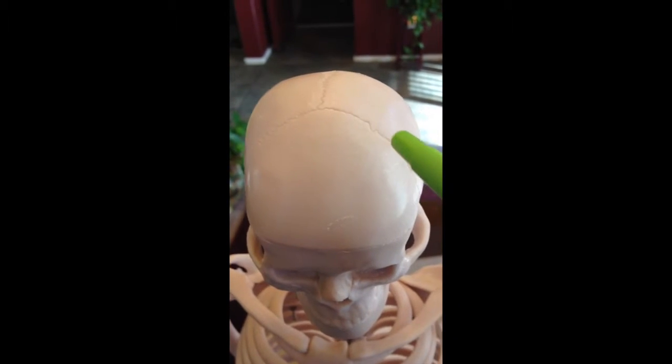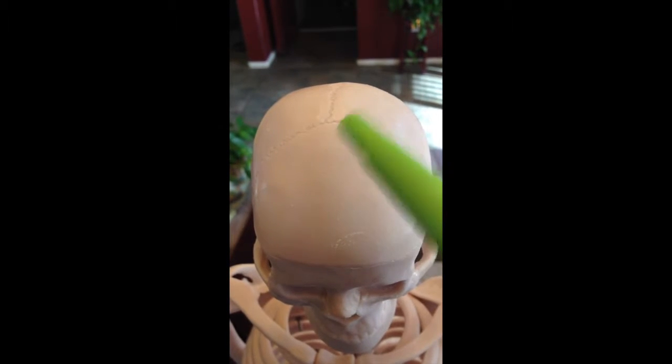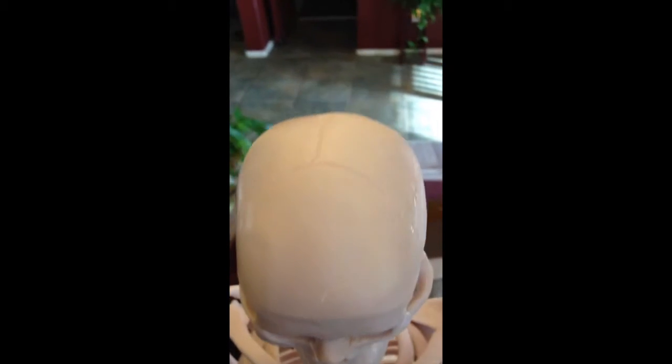Now for the sutures, this is the coronal suture, which is where the frontal bone and the parietal bones meet anteriorly. This line right here down the middle is the sagittal suture, and that is where the parietal bones meet superiorly.